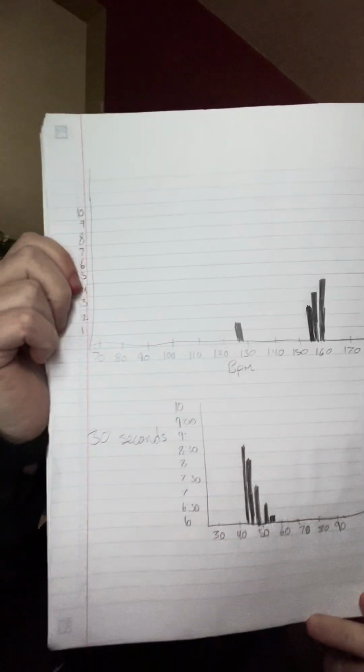Here are my graphs I constructed. So my first trial was 84, my second trial was 84, and my third trial was 96. I think I was getting a little nervous about the lab, but it's okay.